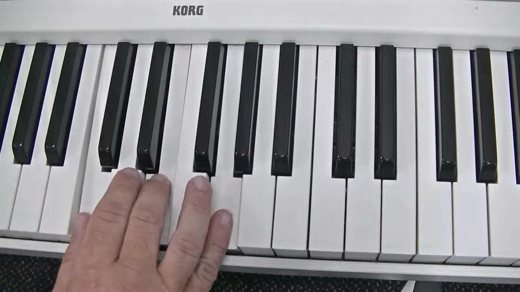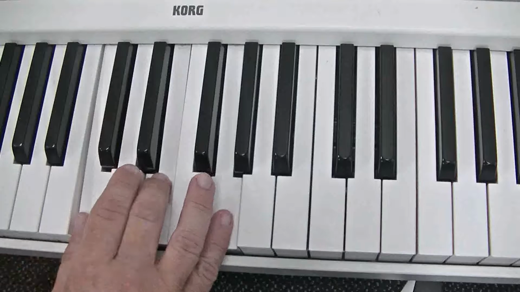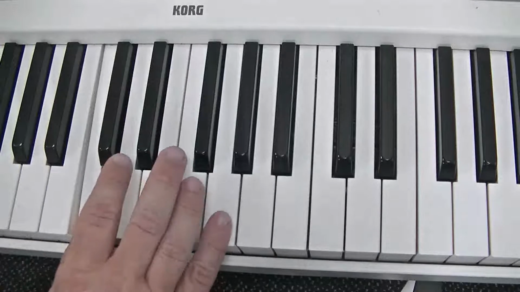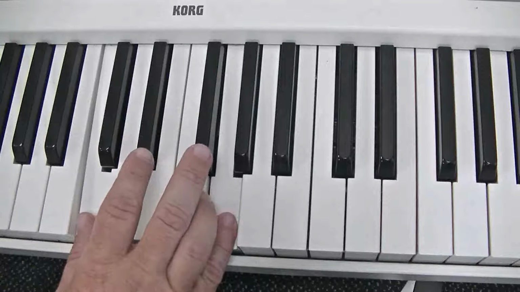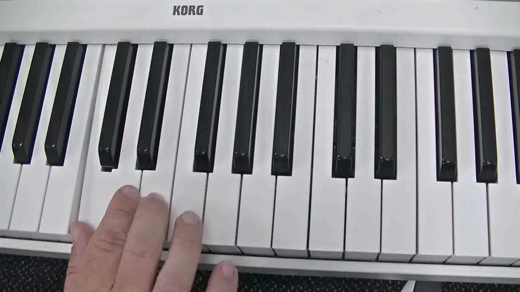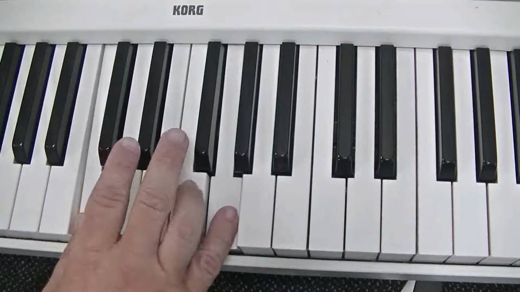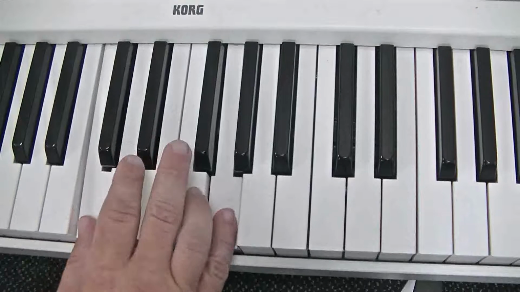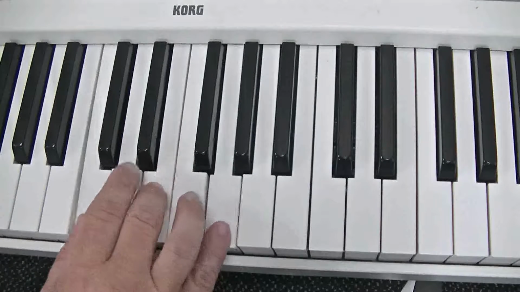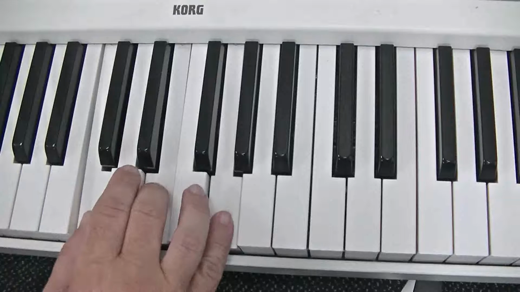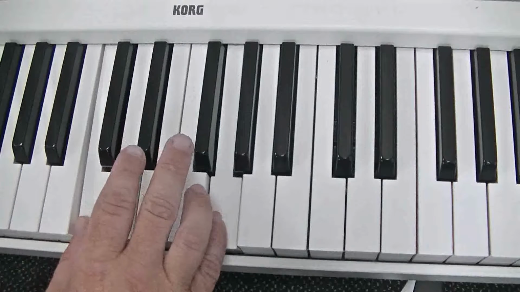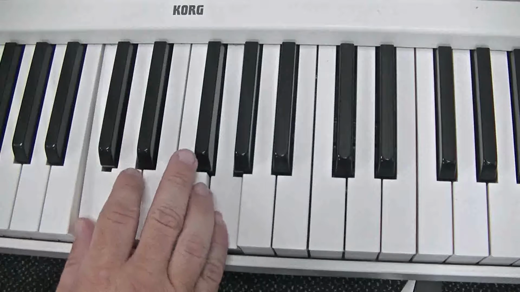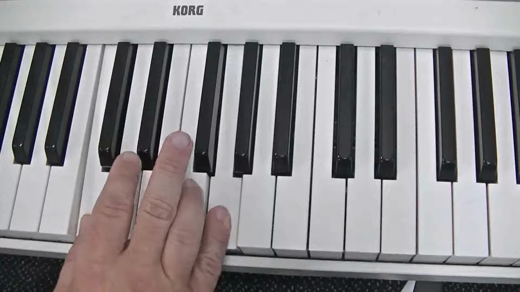Now if I want to make it a power chord, I simply remove this middle finger, so it's C and G. Or think of it as the gap of one note, leave a space of 3. That's your C chord. Now you can hear it sounds stronger, a more rocky sound. So if you see a C chord, you can use that.